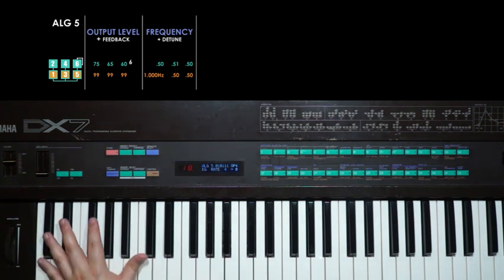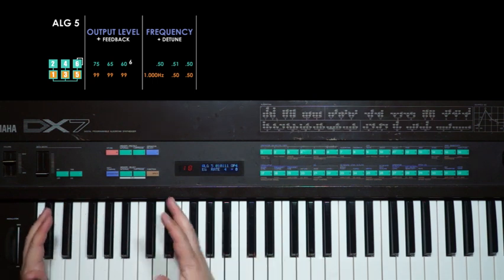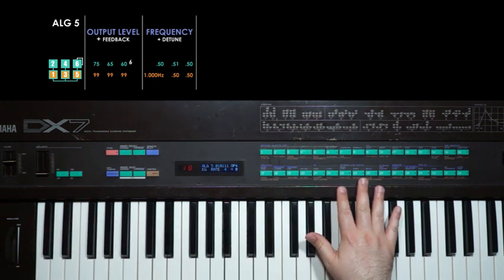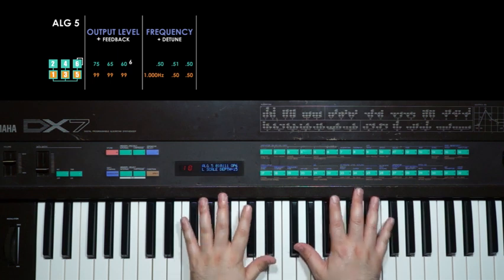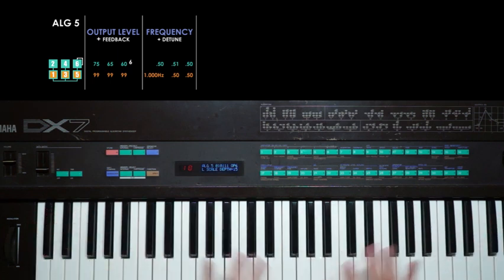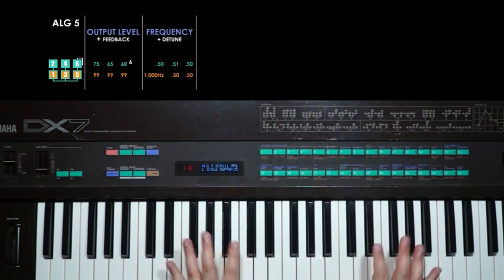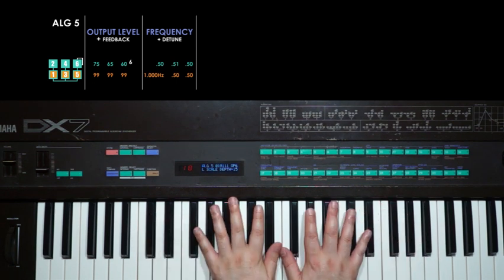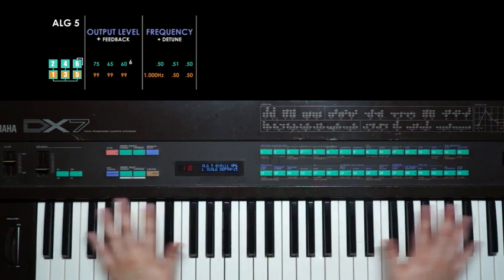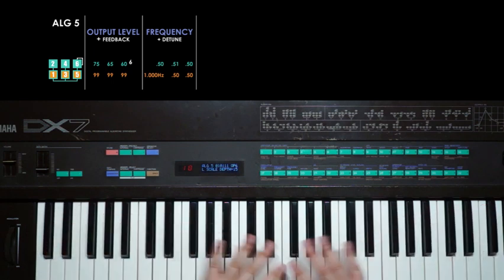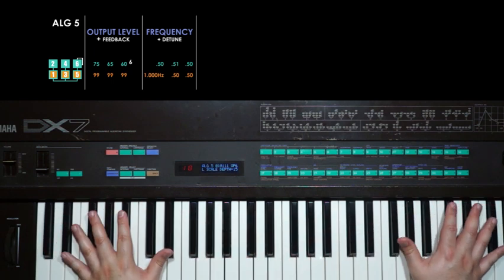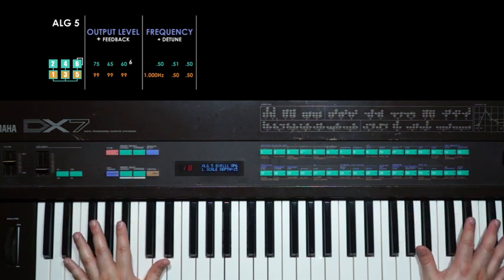So the way that I'm going to create that just in the lower register is I use keyboard level scaling. Basically, this is how the keyboard level scaling works. It's an additional output level control. Using the keyboard level scaling allows you to control at which point on the keyboard the output level of whichever operator you're applying this to gets louder or quieter.